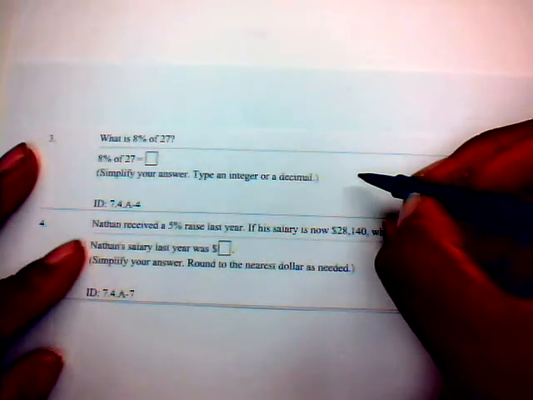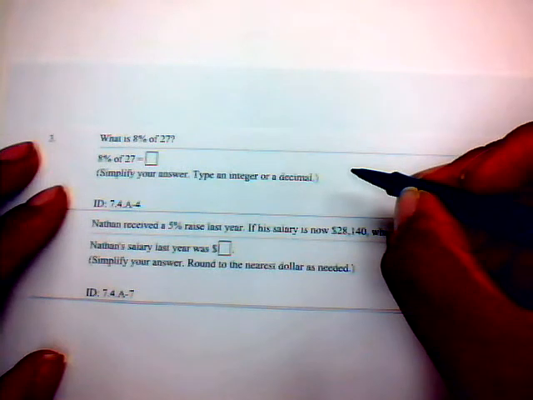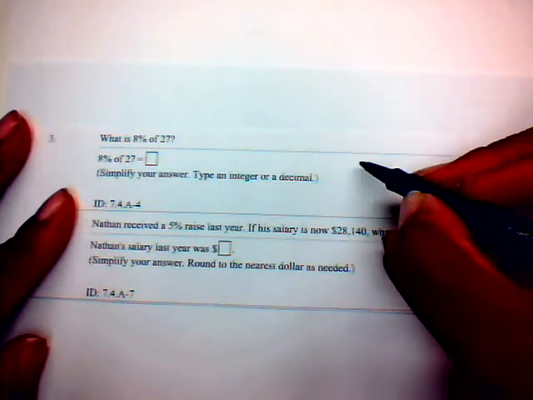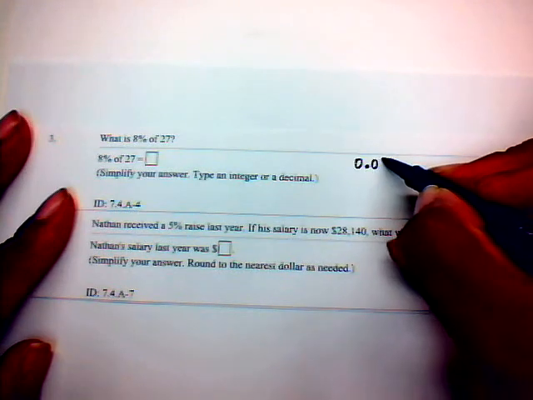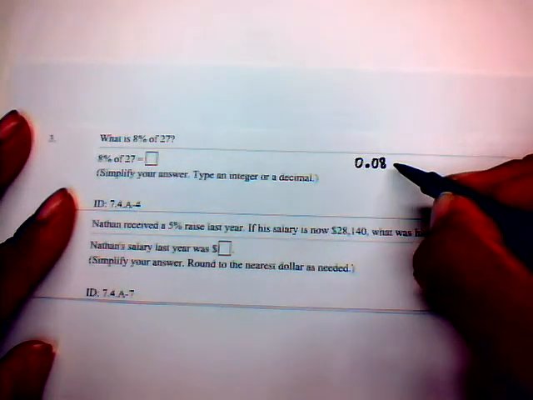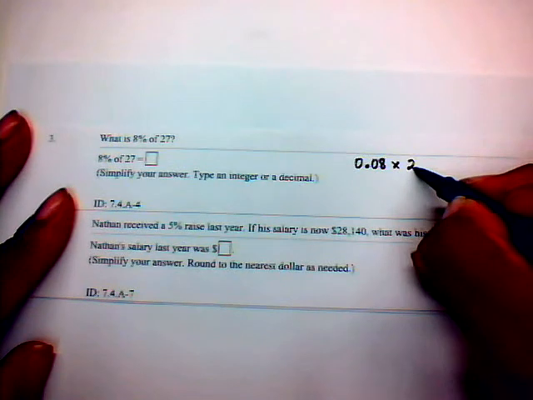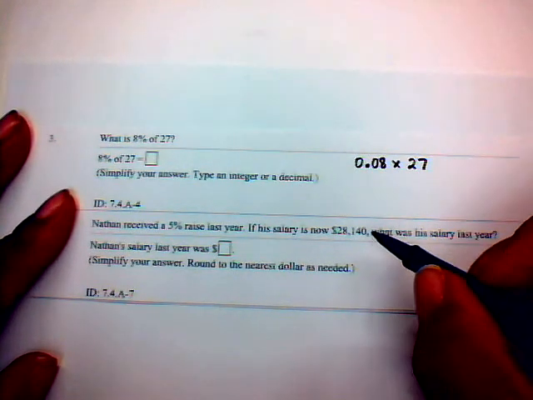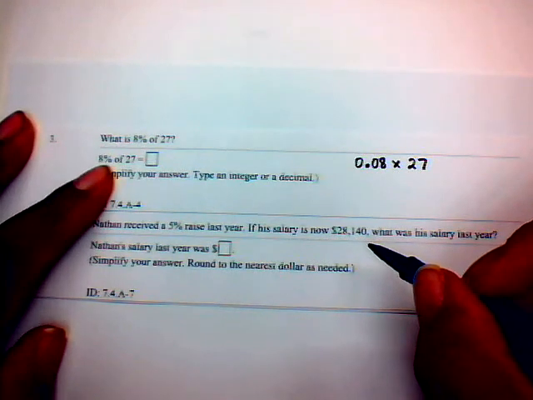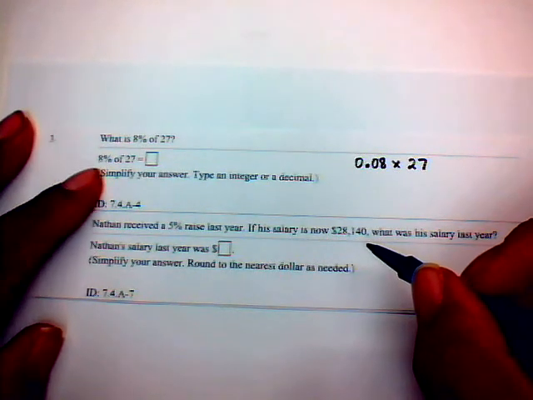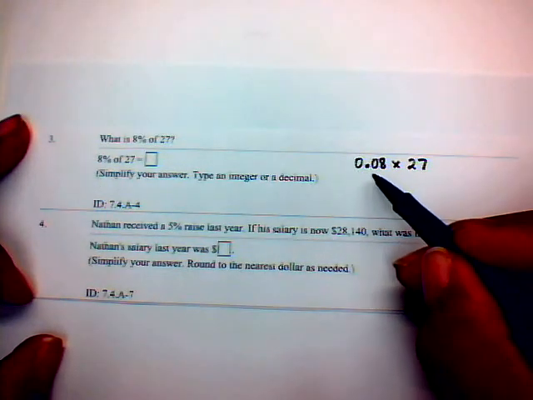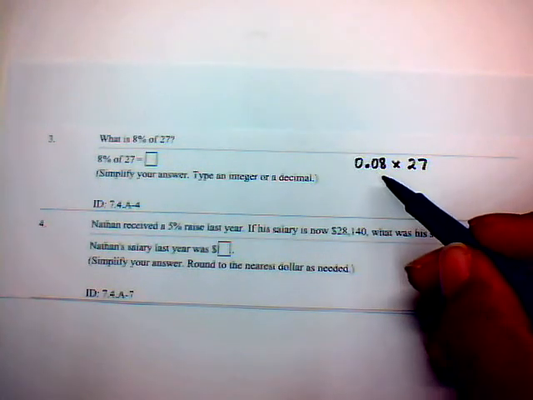Of course, we change a percent to a decimal by dropping the percent sign, moving the decimal point 2 places to the left. So that will be 0.08 times 27. And by the way, if you want to change a percent to a decimal, you can take the number and divide by 100. So 8 divided by 100 will be 0.08 times 27.